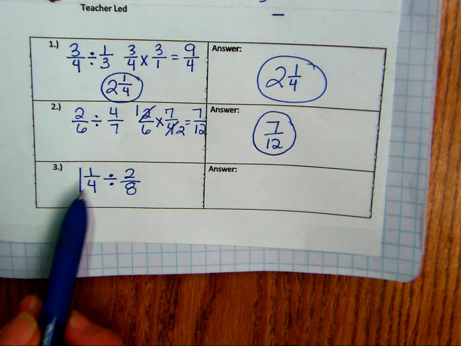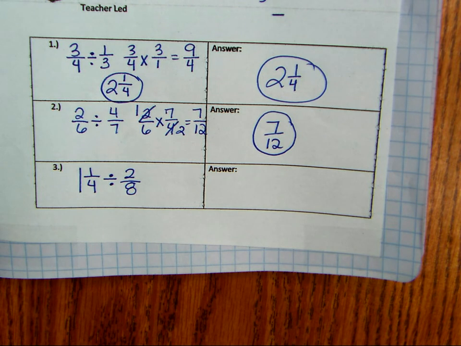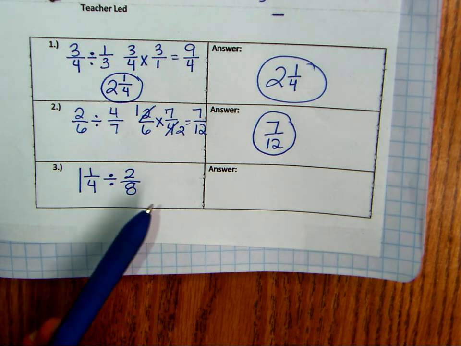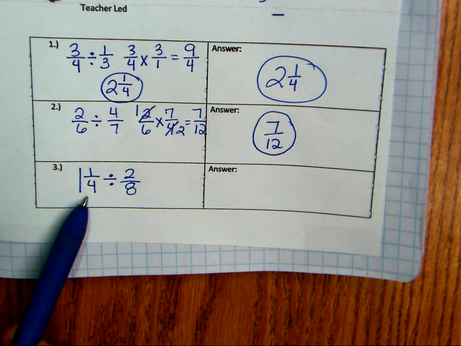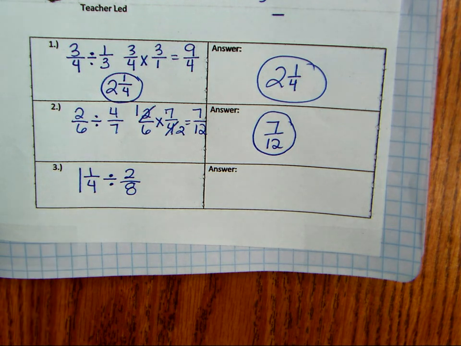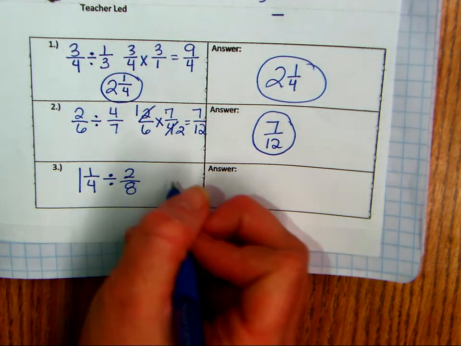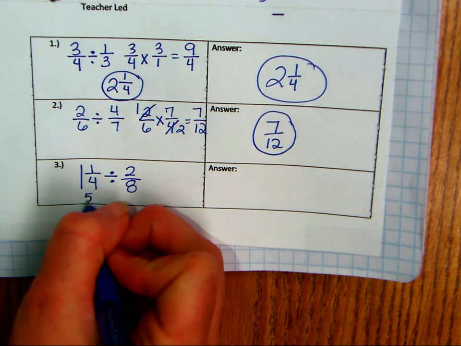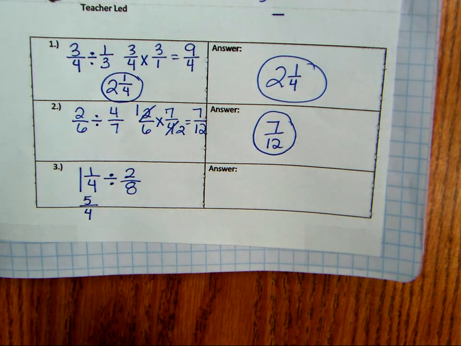So we're going to make this first mixed number, 1 and 1/4, into an improper fraction, a top-heavy fraction. We do that by taking the whole number, multiplying it by the 4, the denominator. So 1 times 4 is 4. And then we add the numerator. Well, 4 plus 1 is 5. So I'm going to get 5/4 instead of 1 and 1/4.